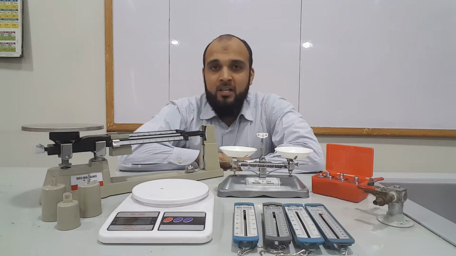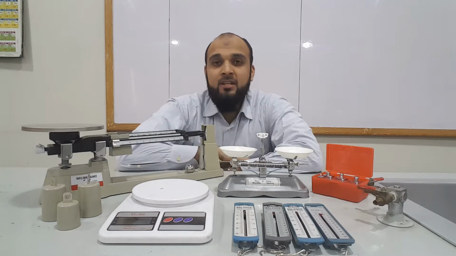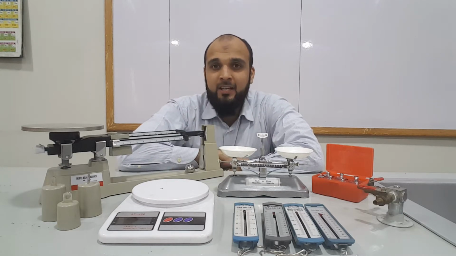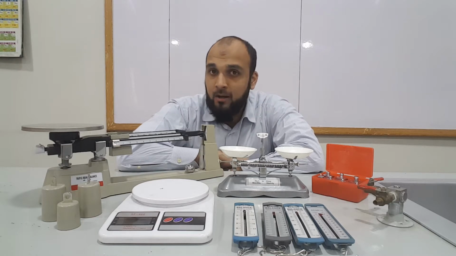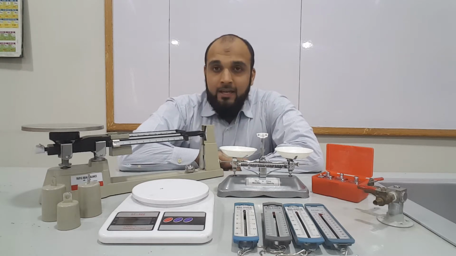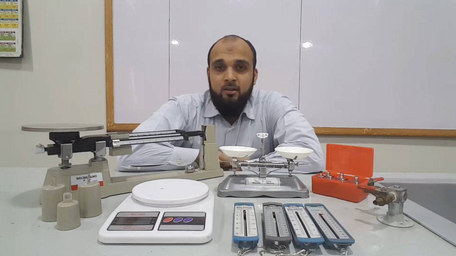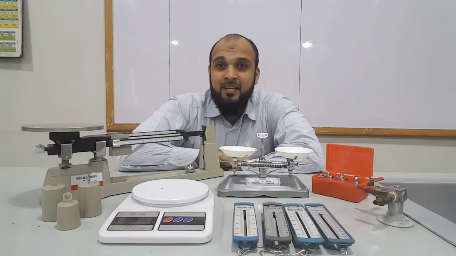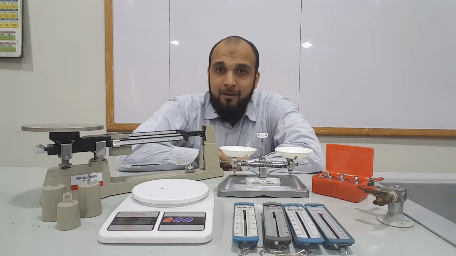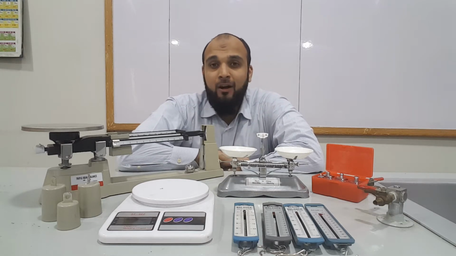Now we all know that mass and weight refer to distinctly different things in physics. Mass refers to the amount of matter in a body and it's measured in kilograms. That's the SI unit for measuring mass, not the grams. And weight is simply the pull of gravity on a mass. So it's a force of gravity measured in newtons that acts on a mass in the presence of a gravitational field.